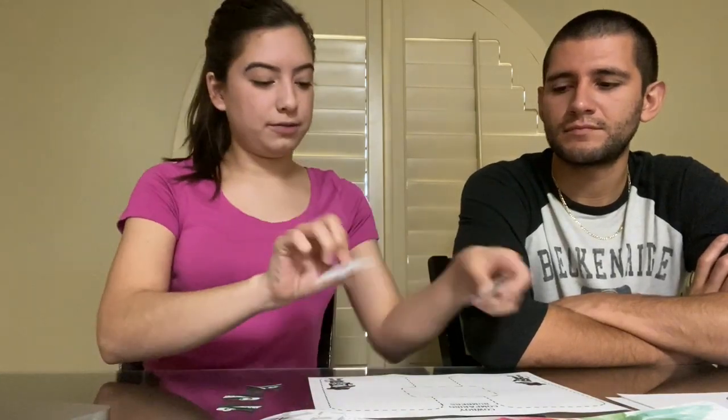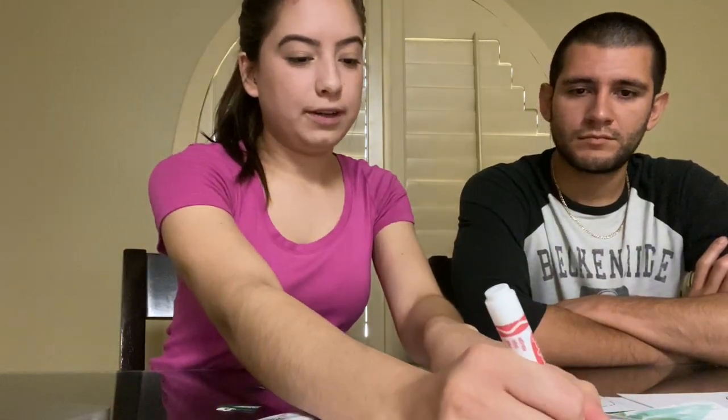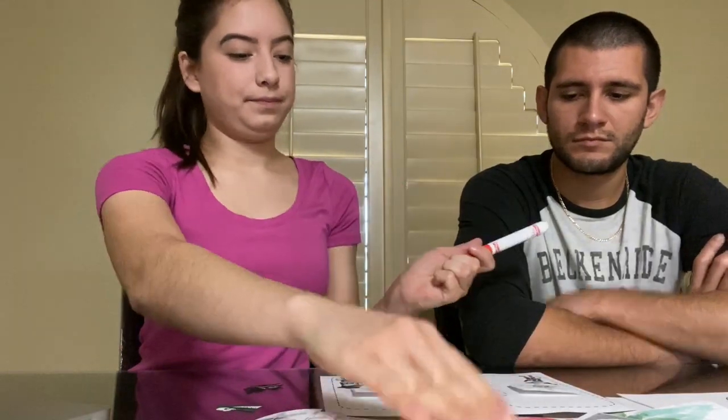25 and 42. 25 is also less than 42. 25 less than 42.